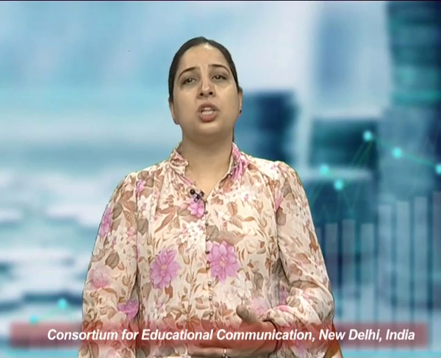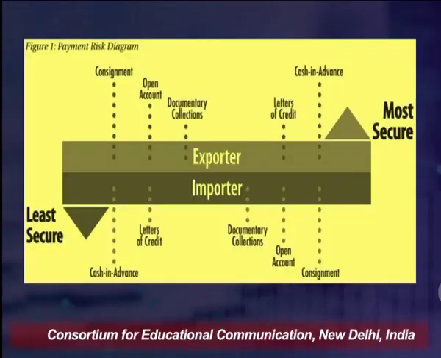Here you can see through this chart, which is just like a matrix, the most secure methods of payment and the least secure methods of payment. You can also gauge that these two totally go in contradictory positions when it comes to the exporter and the importer.